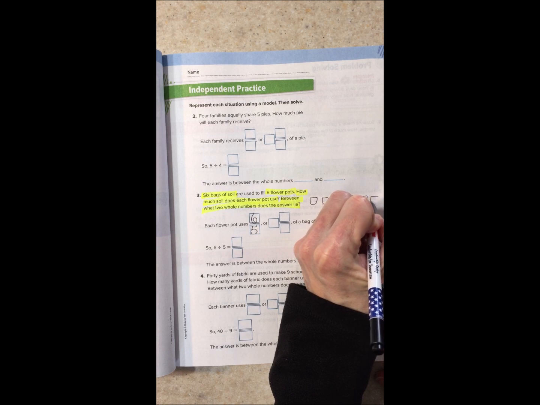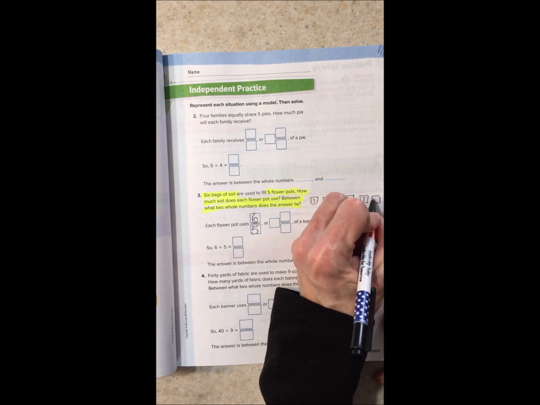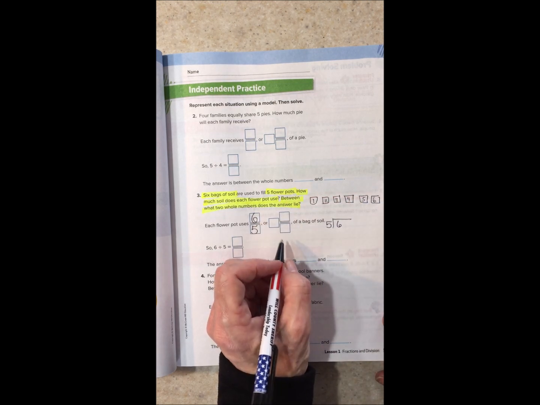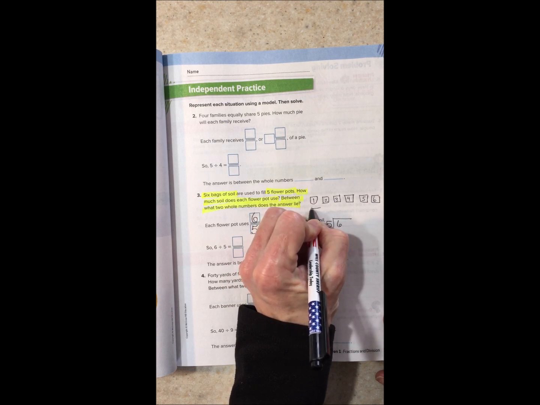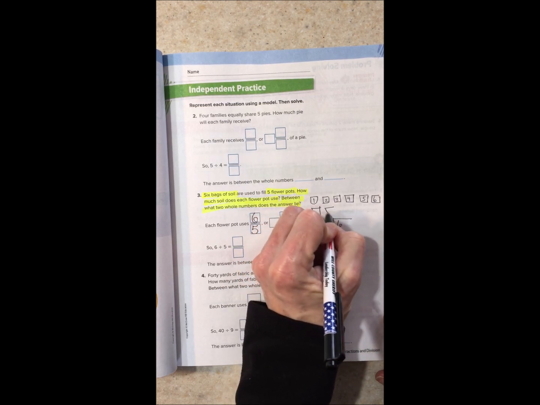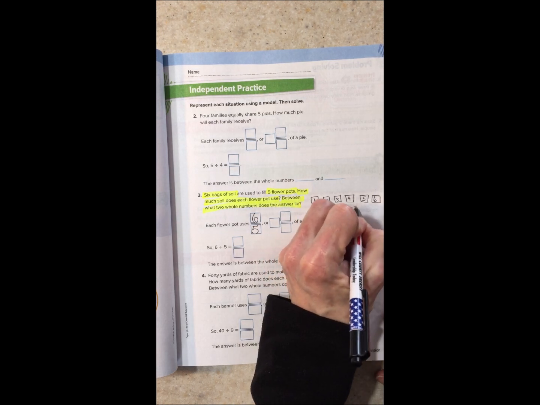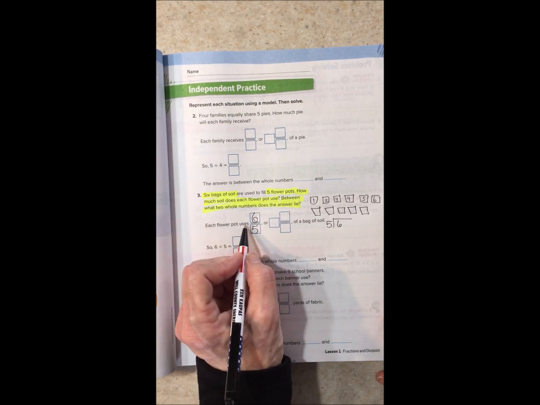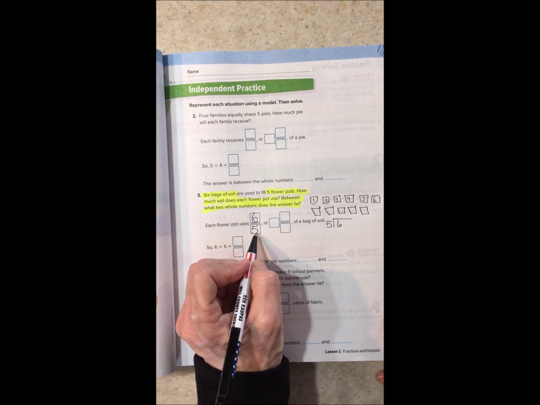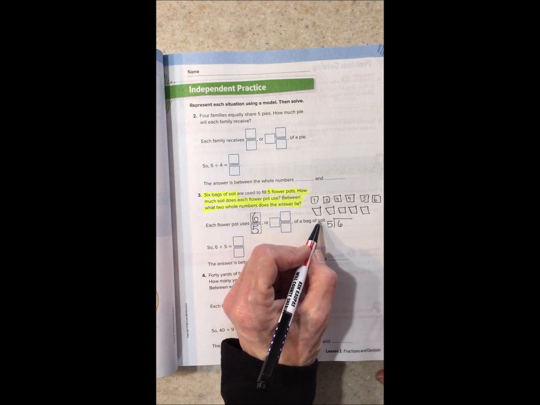This could be my bags of soil. 1, 2, 3, 4, 5, 6 bags of soil. 5 flower pots. 1, 2, 3, 4. They're meant to be the same size. 5. Each flower pot uses 6/5 or blank of a bag of soil.